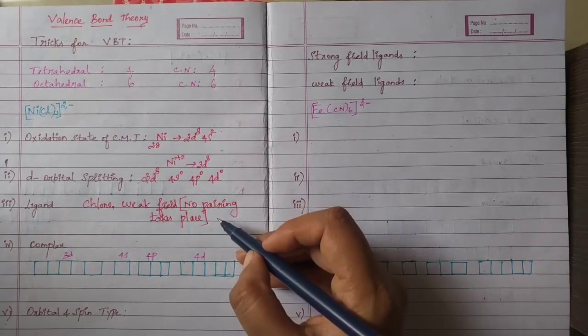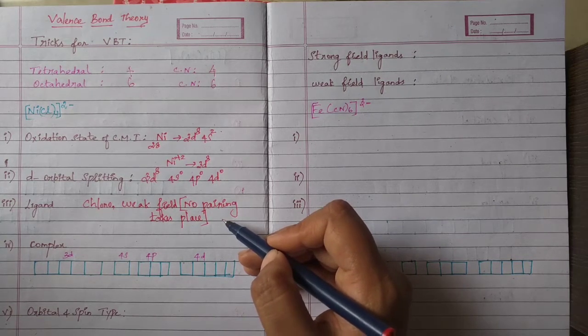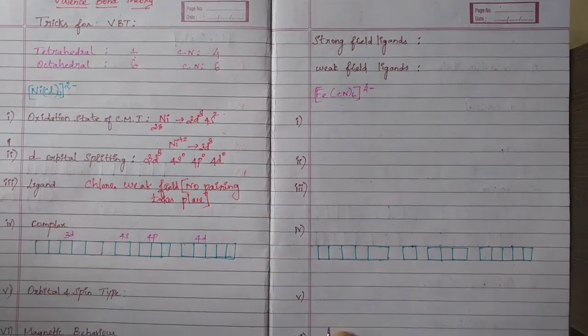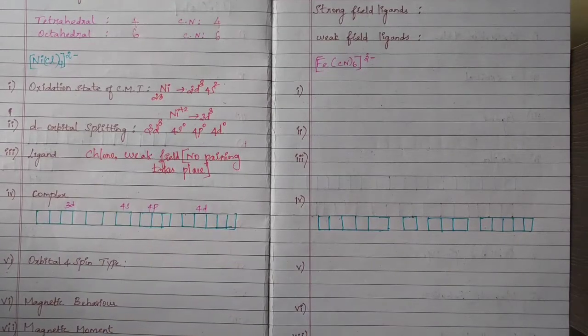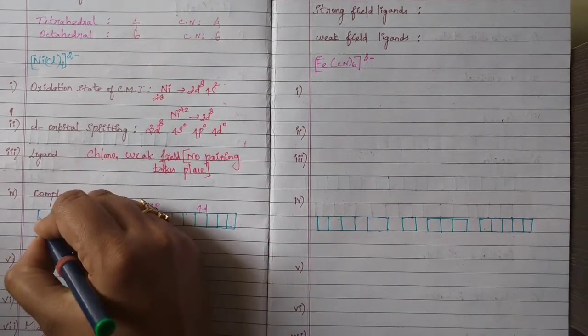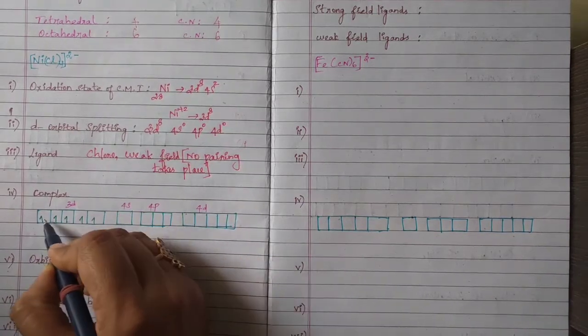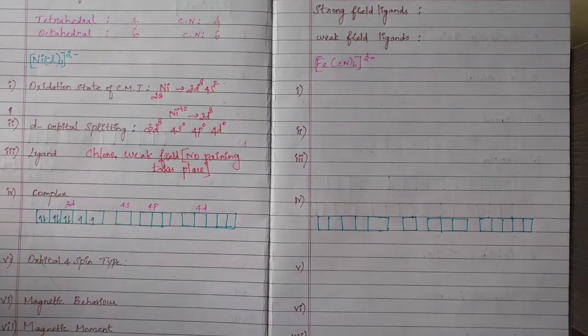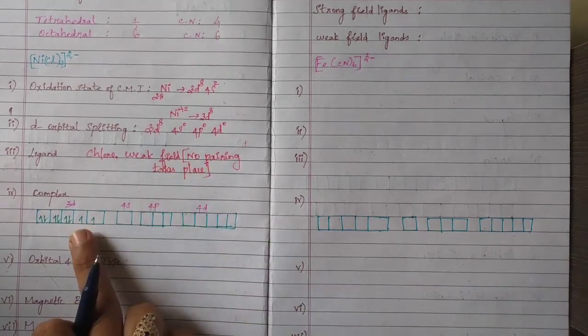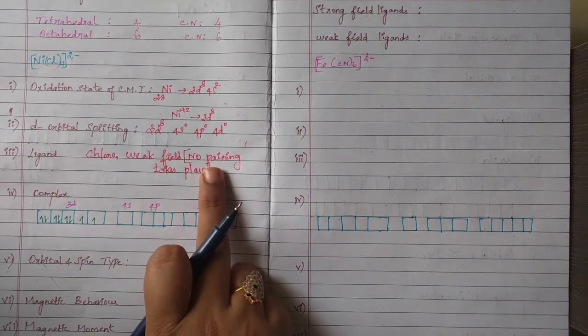This is the important thing, students. You should know weak field ligand means no pairing takes place in the vacant metal orbitals. Next, complex. See here, you have to fill the electrons in the orbitals. First you have to fill these 8 electrons of the metal ion. So 1, 2, 3, 4, 5, 6, 7, 8. Everything else is 0. Now here weak field means no pairing. Here 2 unpaired electrons are there, but it is a weak ligand, that's why no pairing takes place.